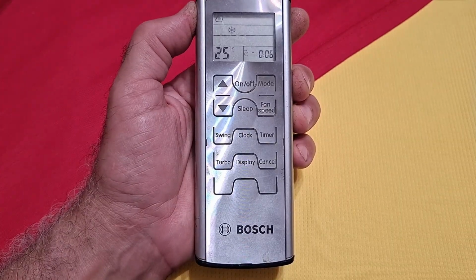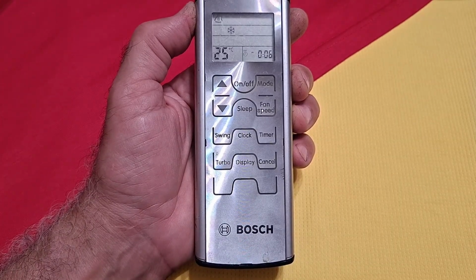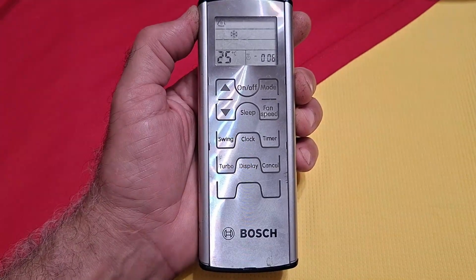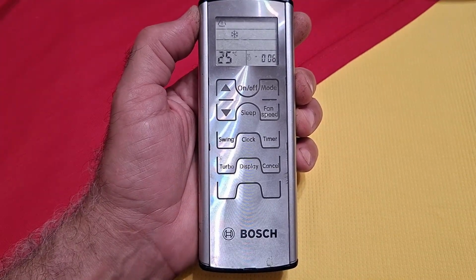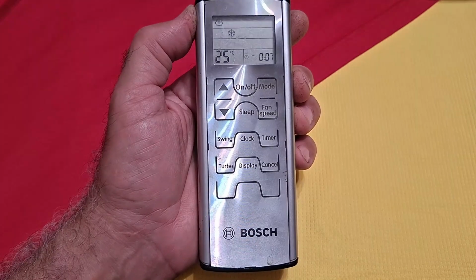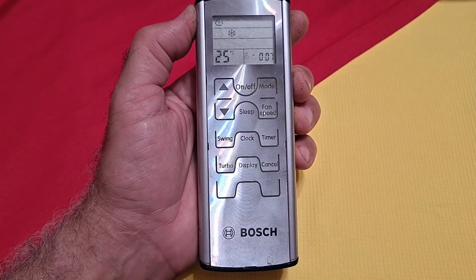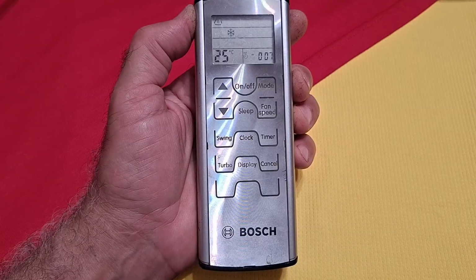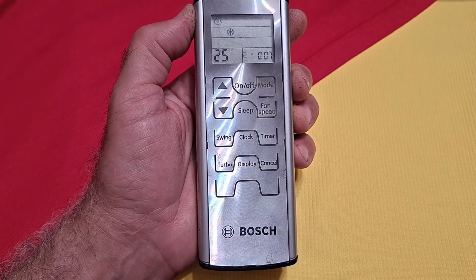After setting the clock, we remove our finger and the clock will stop flashing after several times. After setting the clock, we can use the timer mode. You can use the timer on mode when you want the air conditioner to turn on at a specific time, and the timer off mode when you want it to turn off.